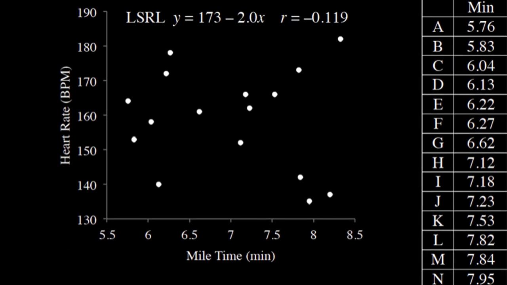And it's great because not only are we seeing here the least squares regression line, y equals 173 minus 2.0 times x, an equation that attempts to model it, we also see the correlation coefficient. So when you look at that data, I would almost think there was no correlation. It just seems completely random, right?